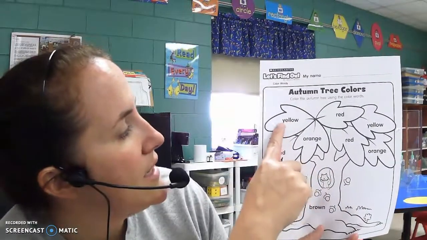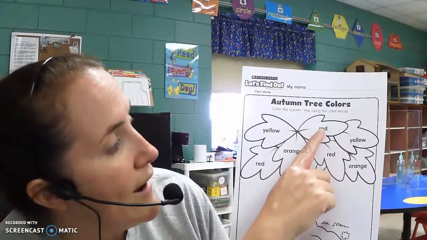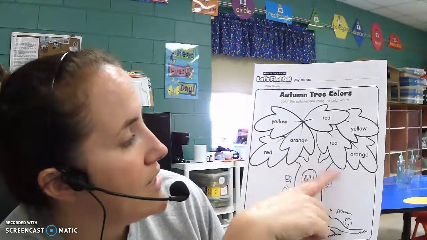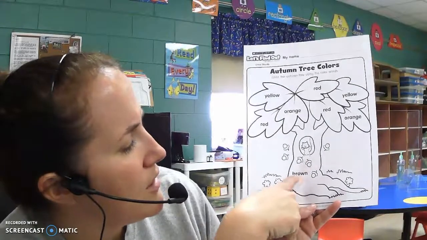Let's look at some of these color words together, okay? What's this one? Yellow. Red. Oh, we saw that one already. Yellow. Orange. Red. Orange. Red. And what color is the trunk? Brown.